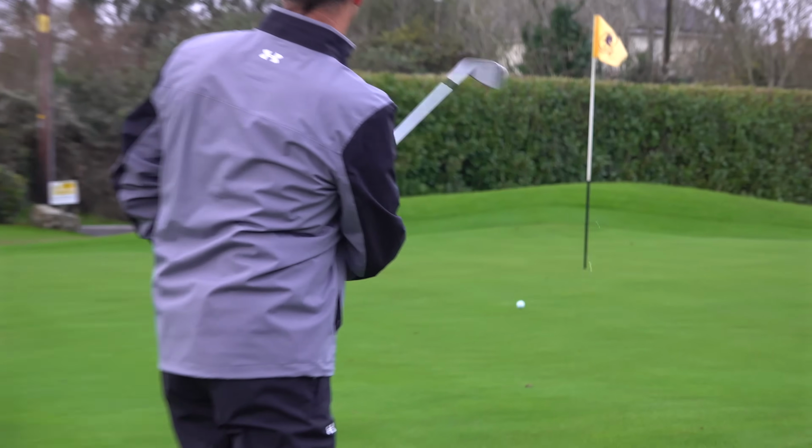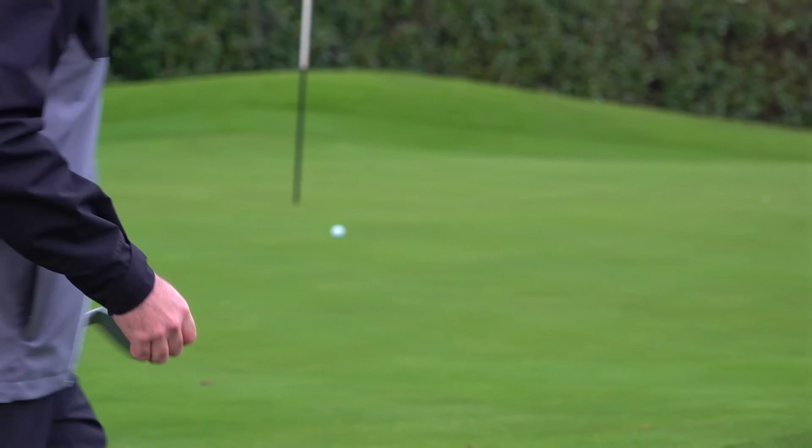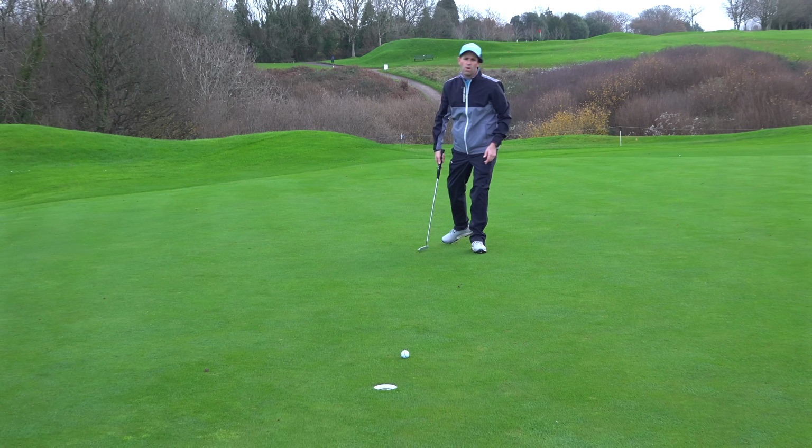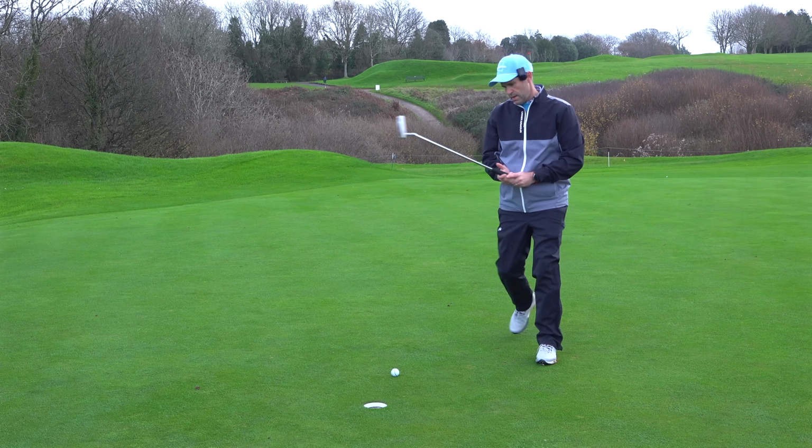Not going to get there. Go, go, go hard. Just caught it a bit thin. Go, go, go. So slow this morning. So slow.